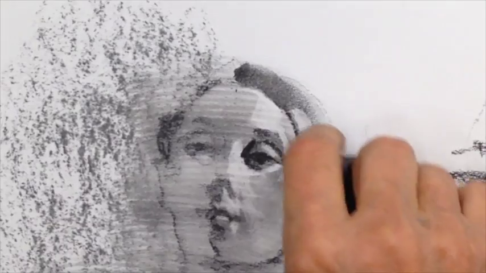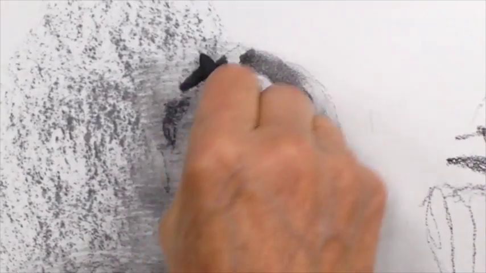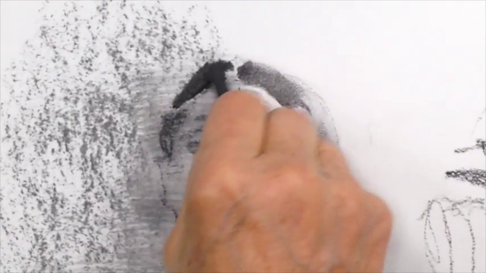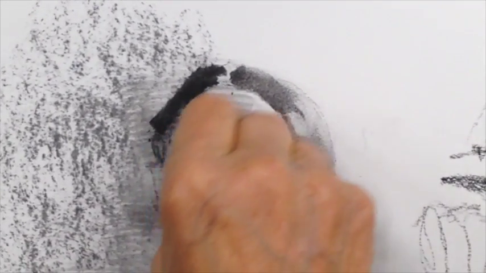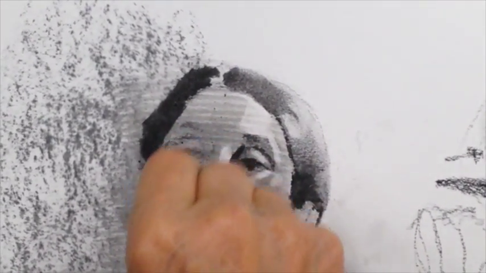Okay. And you'll have a highlight right here on the form. And over here, it's all nice dark form, beautiful form. You don't want to overdo it. You don't want to overdraw.